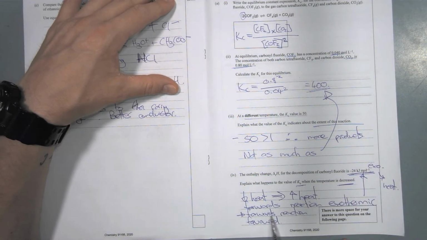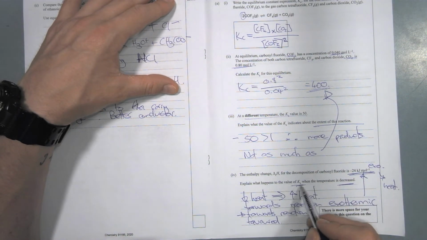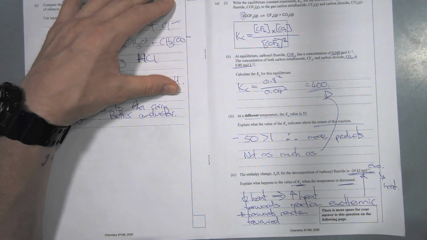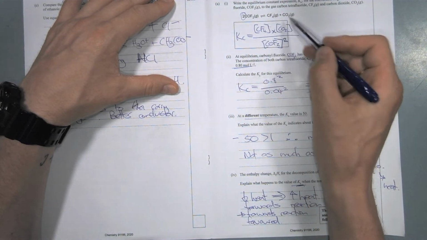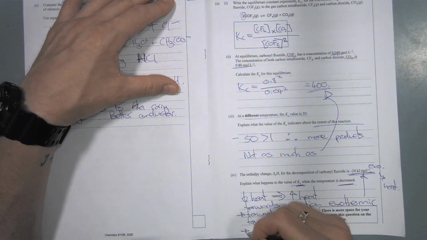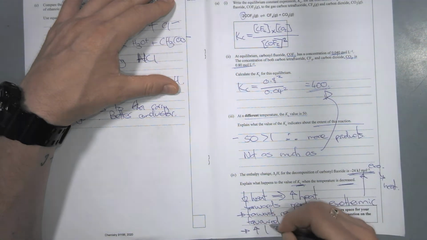Okay, and if we're favouring the forward reaction, what happens to the Kc? So if you're making more stuff on the right hand side, more of these, this Kc is going to go up. So therefore, increase in Kc.